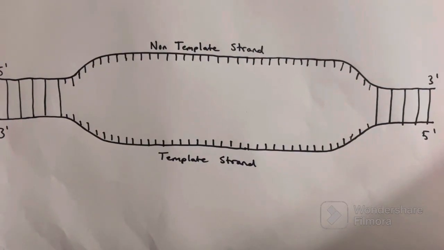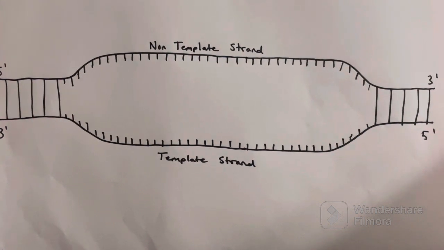Template and non-template strands. DNA is double-stranded, with one strand being the template strand and the other being the non-template strand. The template strand is the strand that serves as the template for the messenger RNA molecules, or mRNA, to be synthesized and moves in a 3' to 5' direction. The non-template strand is the other strand in DNA that is incapable of serving as the template strand for the mRNA molecules to be synthesized due to its 5' to 3' direction.